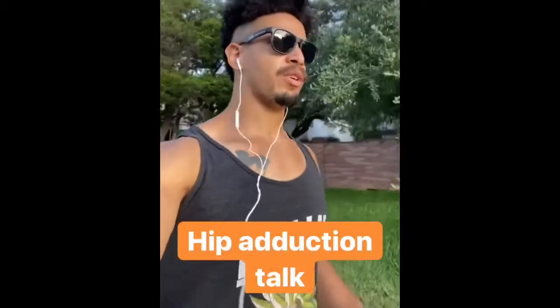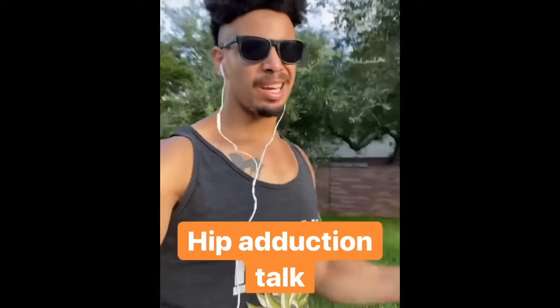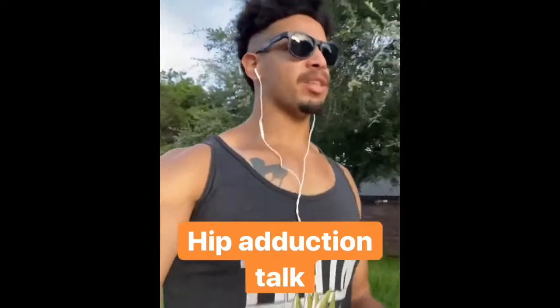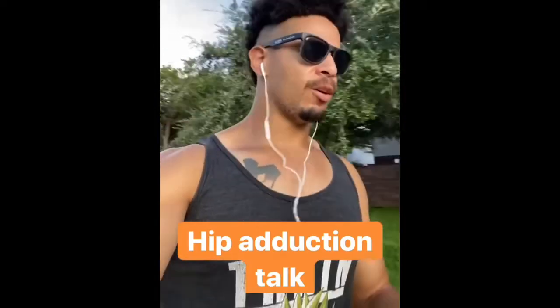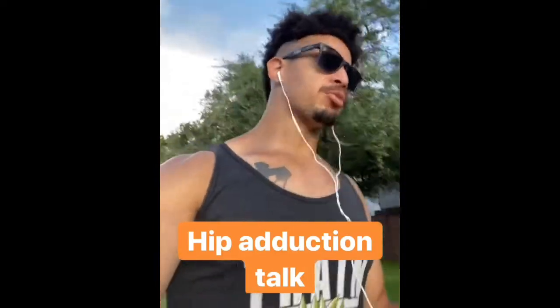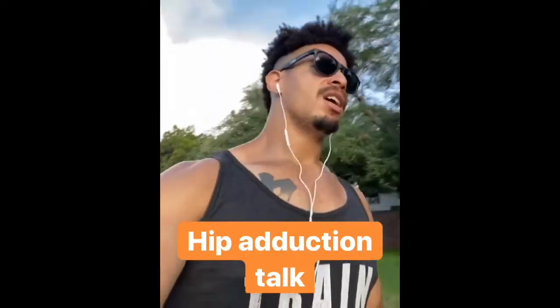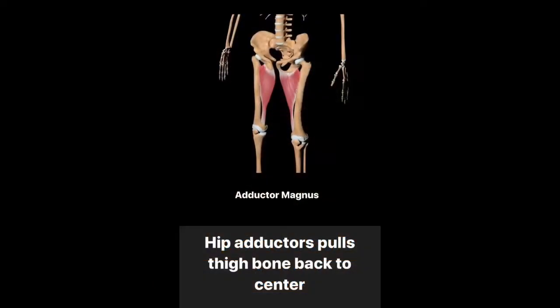Adduction is the ability for your hip to pull your thigh bone inwards, often aided and performed by muscles like the adductors. It is essential for stability below parallel and helps with hip extension. Adductors.